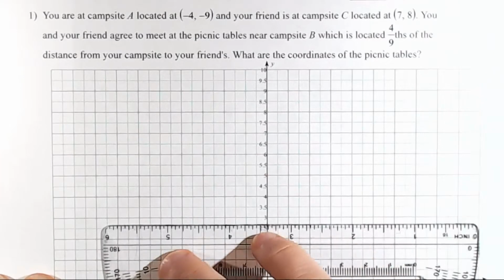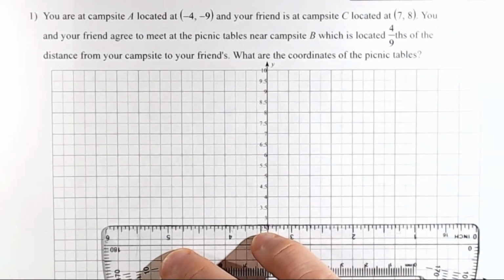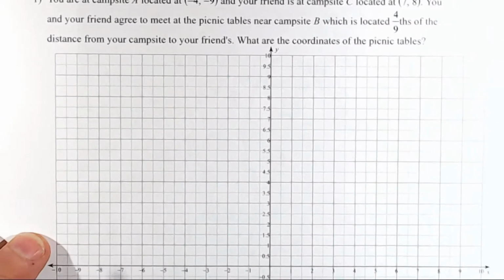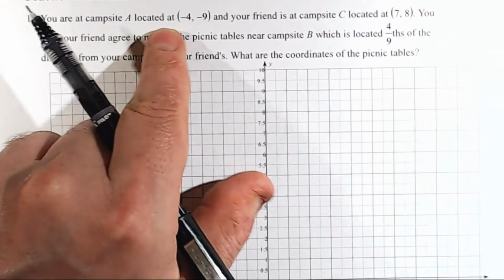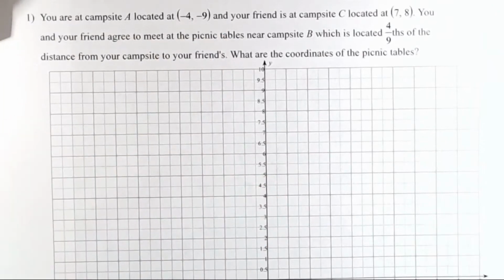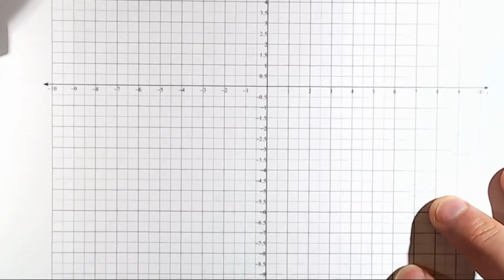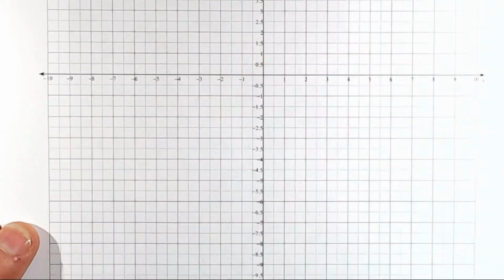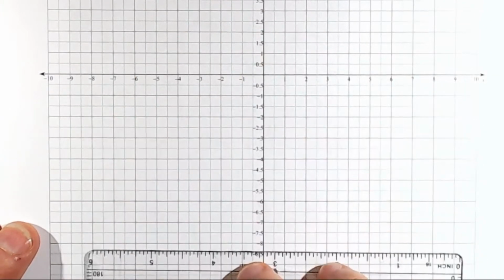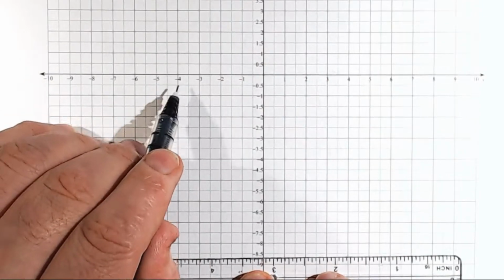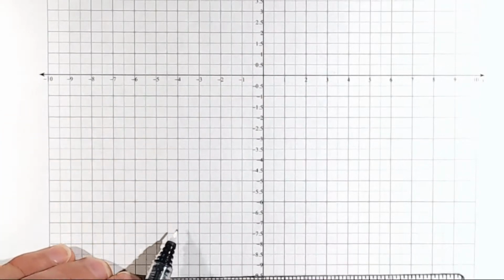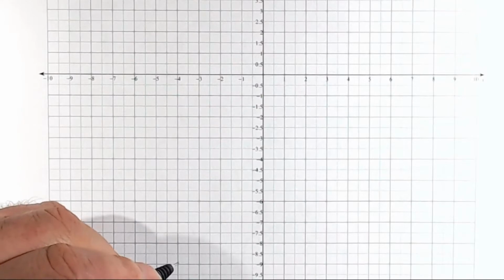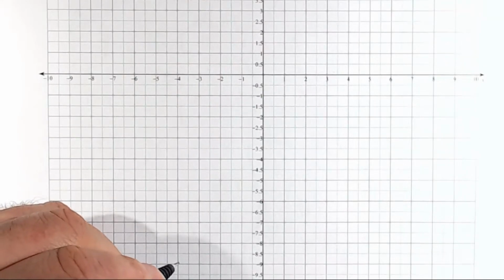The basic structure of how we begin is the same. First, we plot the points that we are given. So first, we're going to plot campsite A at -4, -9. I'll probably have to move this image around quite a bit since this is a big graph. But -4, -9 is located here at -4 on the x and -9 on the y. That would be this point right here.